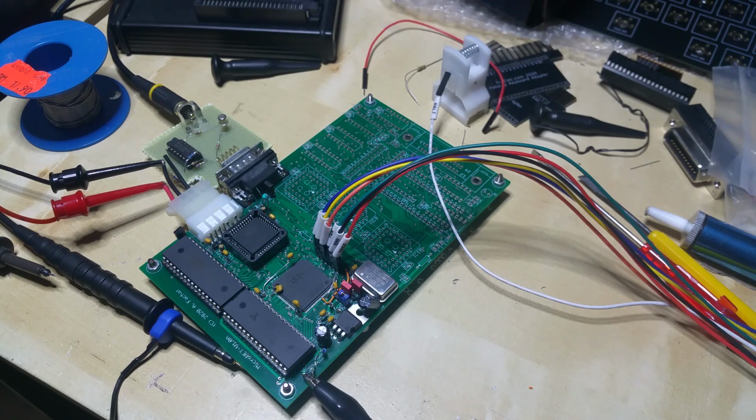Currently I'm running the CPLD in 3.3 volts because that's how it works. It's just 5 volt tolerant on the input, and the processor is running on 5 volts.